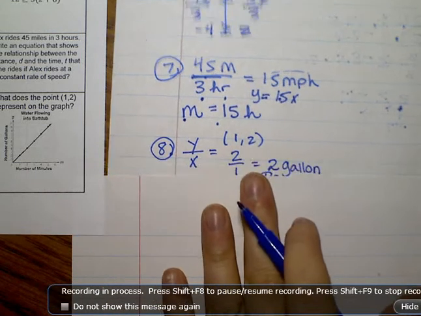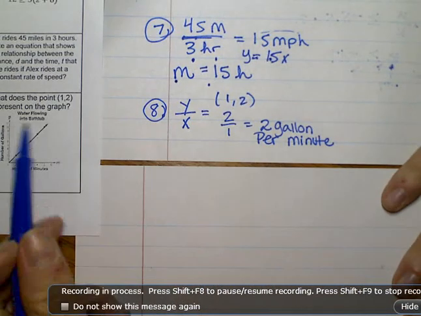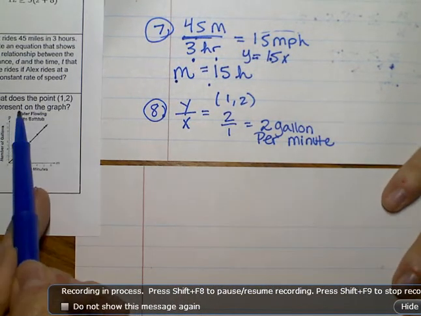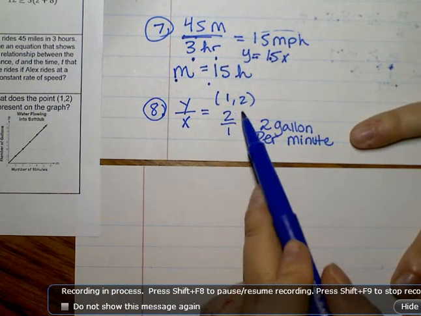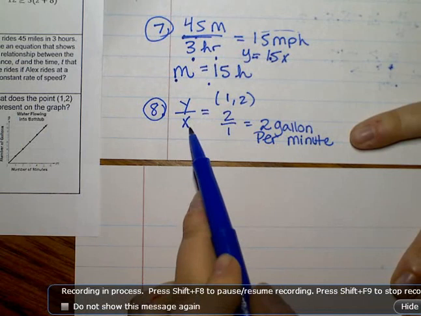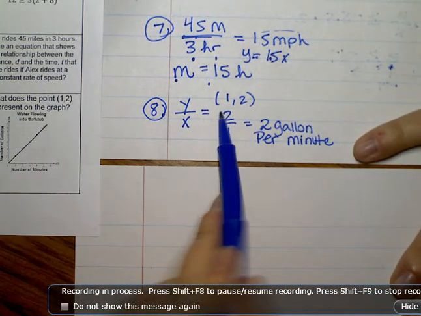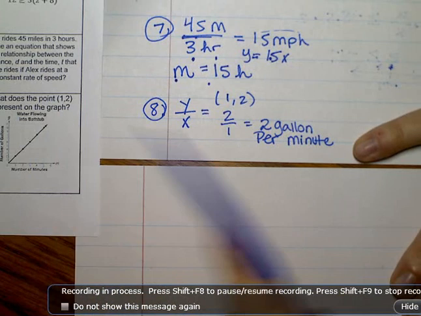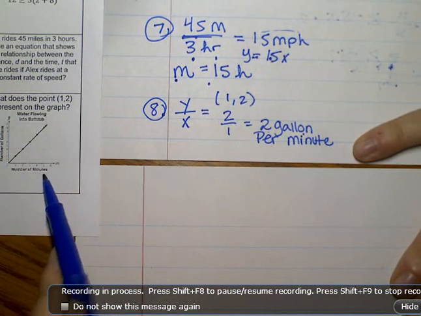per hour. And then the last question, number 8, it asks to determine what (1, 2) represents on the graph. Well, we can see that if it's (1, 2) and y over x is our proportional relationship formula, well, that would be 2 divided by 1. So it's 2 gallons, because I'm finding this from the graph. It says 2 gallons per minute. 2 gallons per minute.